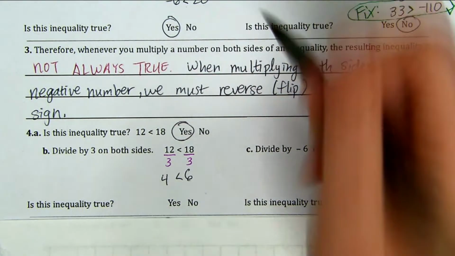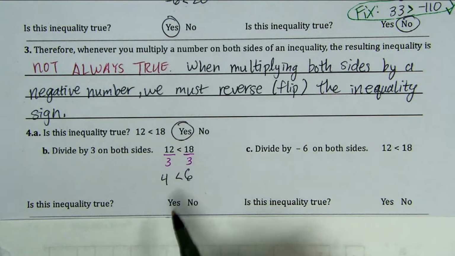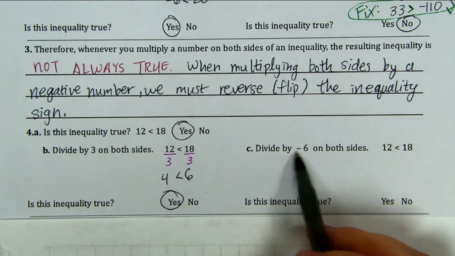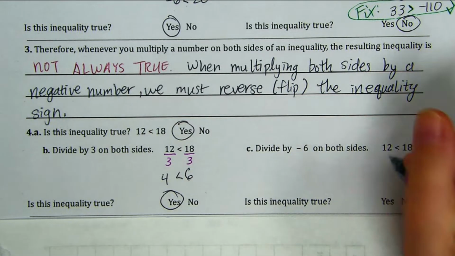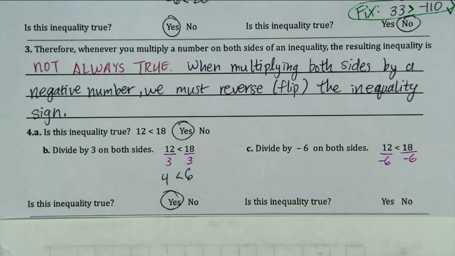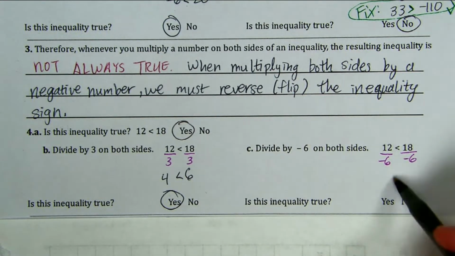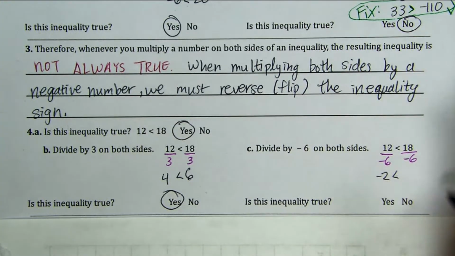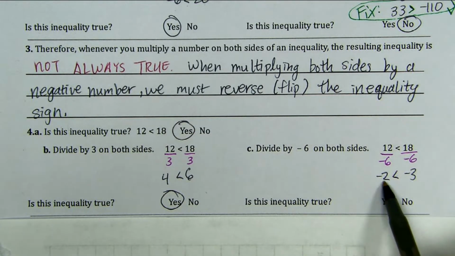Is it true that 4 is less than 6? Yeah, that's true. All right, what if we want to divide both sides by -6? On the left side, I'll divide by -6, and on the right side, I'll divide by -6. Well, when we do this, 12 divided by -6 is -2. We bring down the inequality sign, and 18 divided by -6 is -3. Is it true that -2 is less than -3? No, this isn't true.